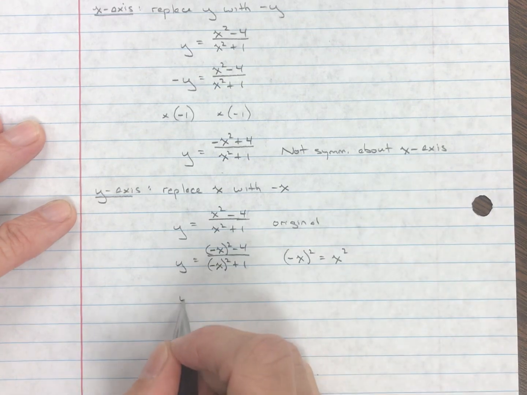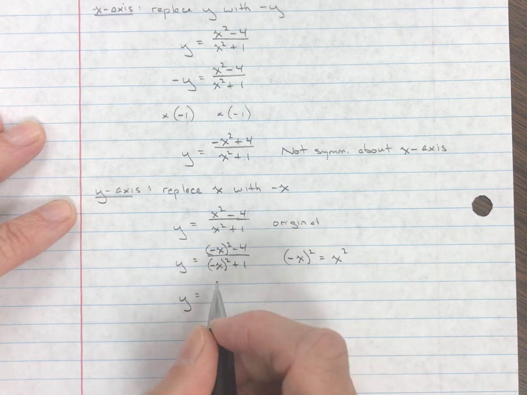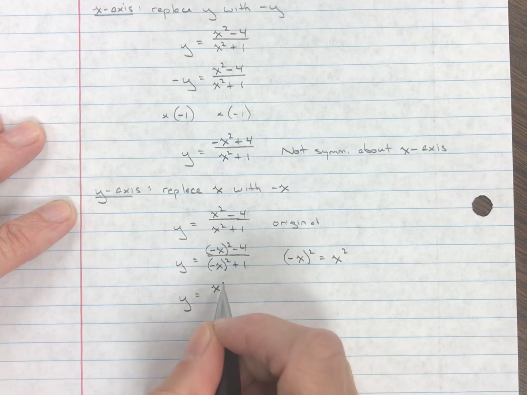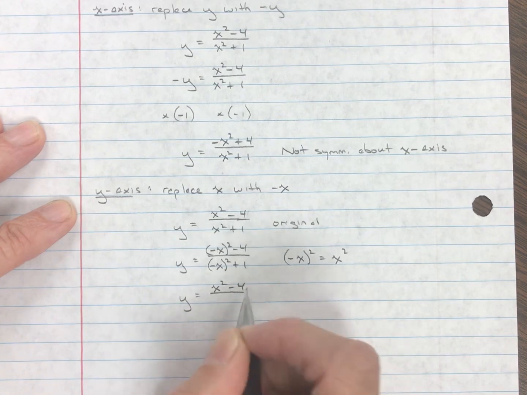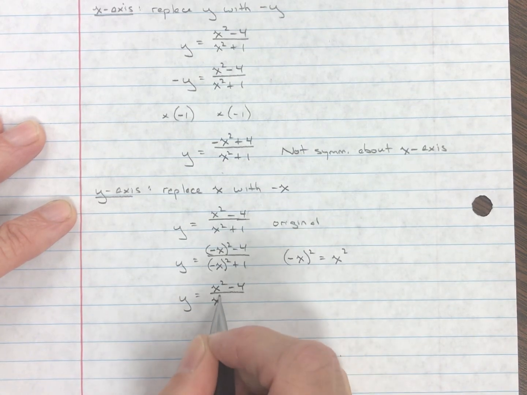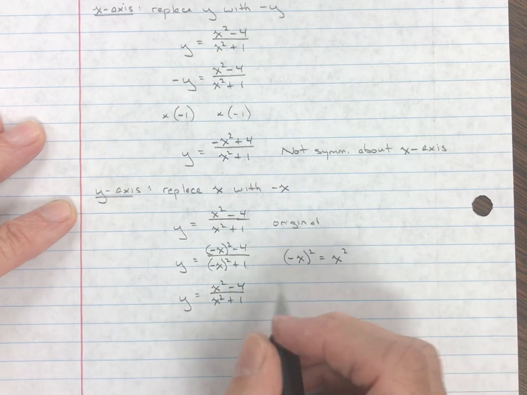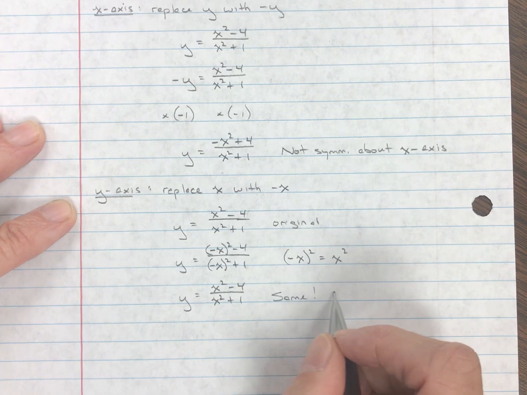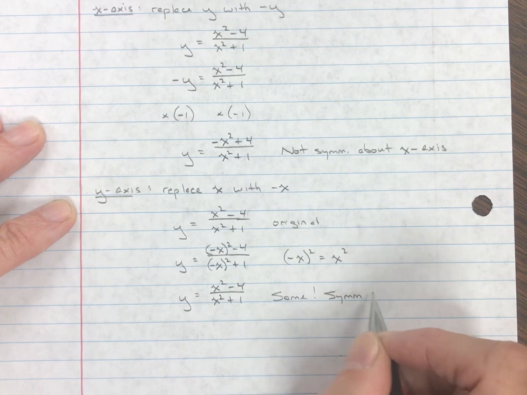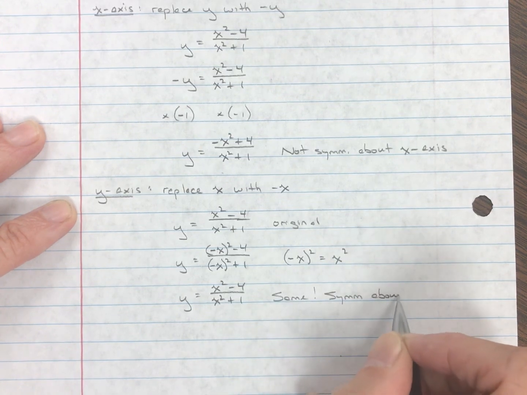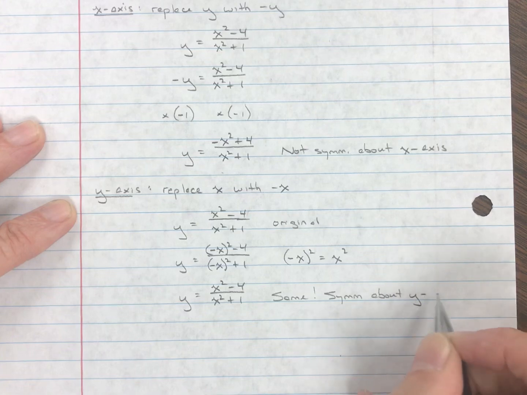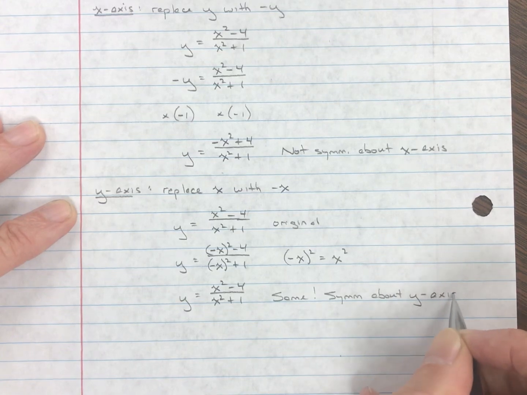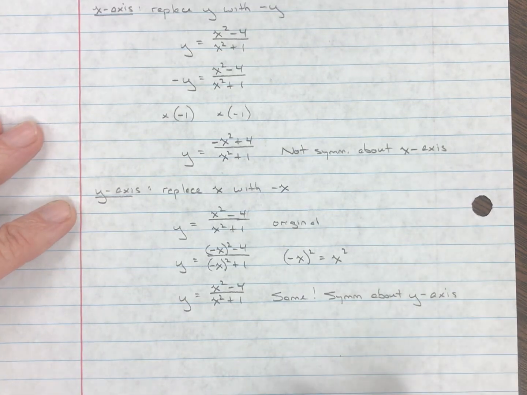So this is the same thing: x squared minus 4 over x squared plus 1. So, same. So, symmetrical about the y-axis. And again, we knew that from our graph.